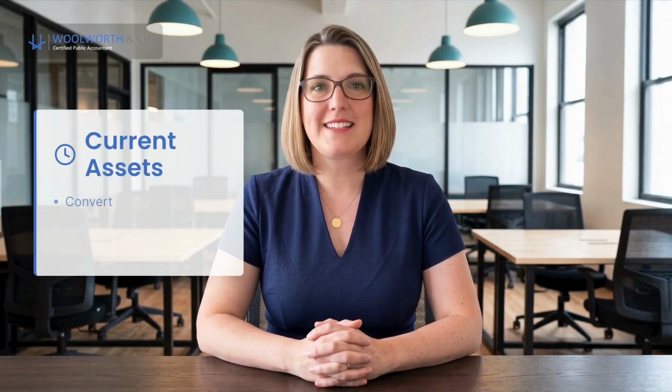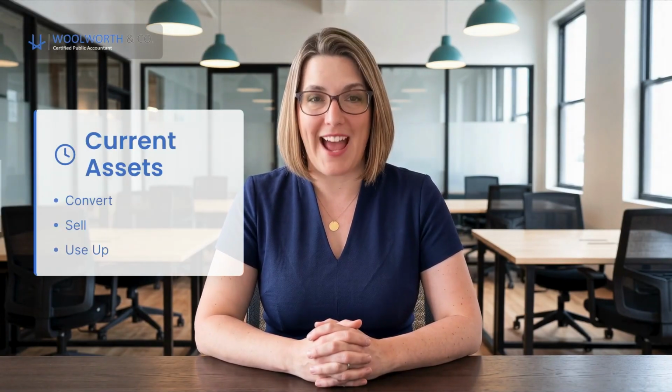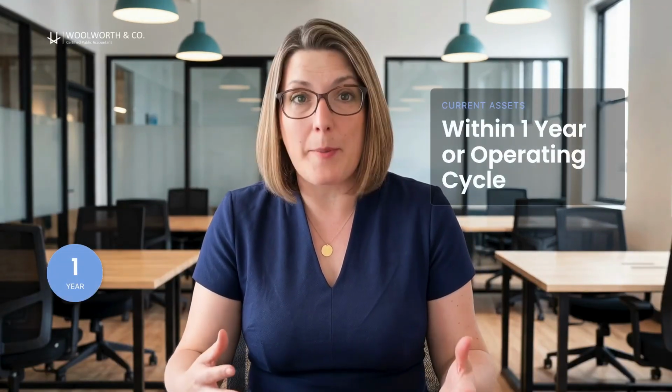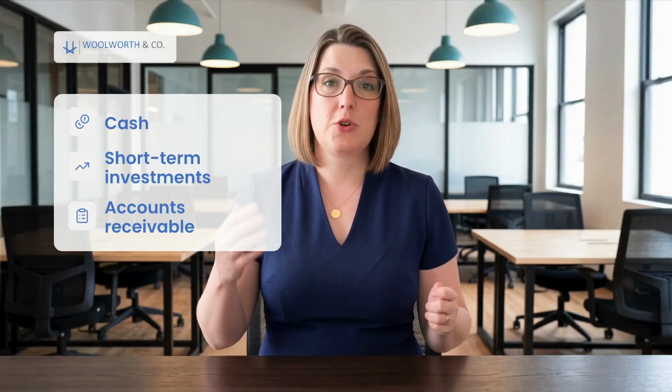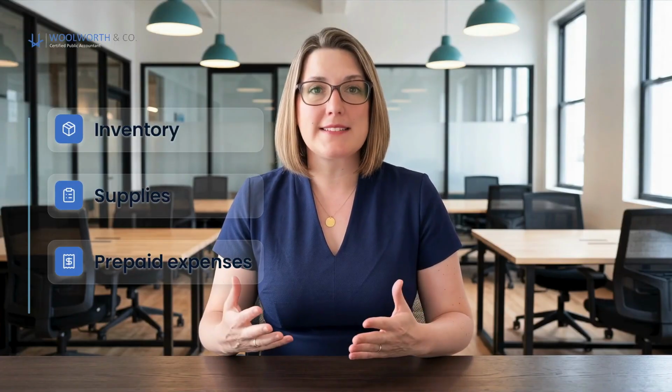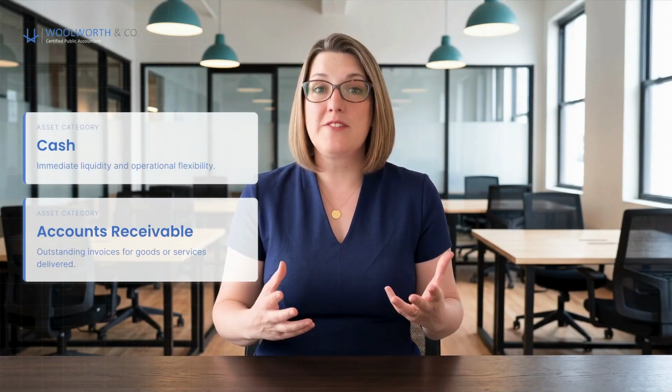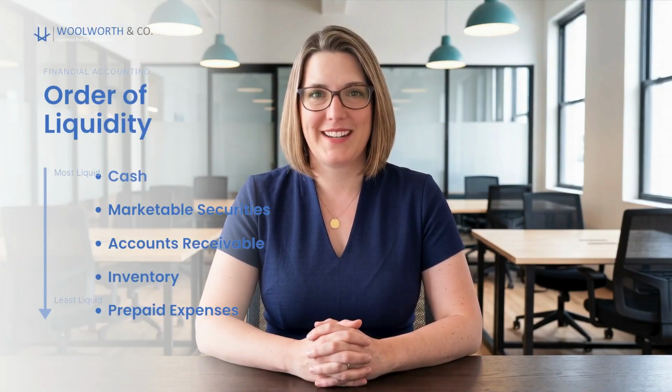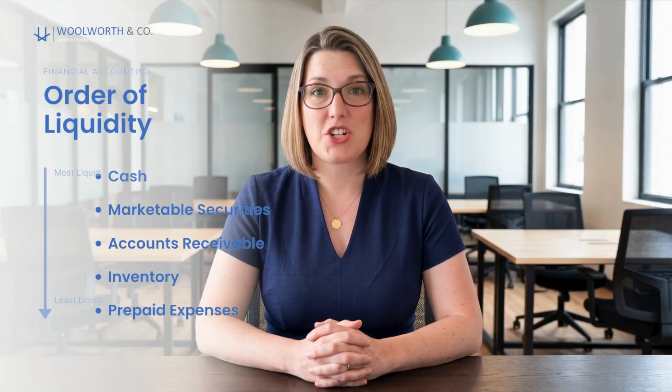Current assets are assets that a company expects to convert to cash, sell, or use up. This happens within 1 year or the company's operating cycle, whichever is longer. Common current assets include cash, short-term investments, and accounts receivable. Other examples are inventory, supplies, and prepaid expenses. These are connected to short-term operations. Cash is already available. Accounts receivable should be collected from customers. Current assets are listed in order of liquidity, meaning how quickly they become cash. That is why cash appears first, after current assets.